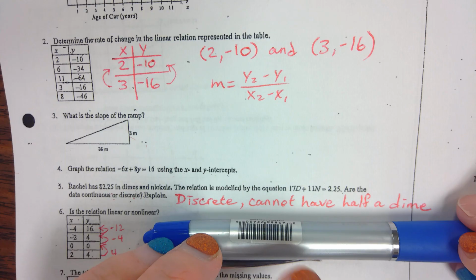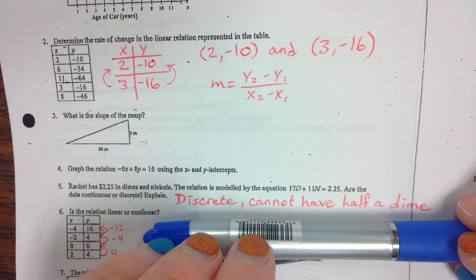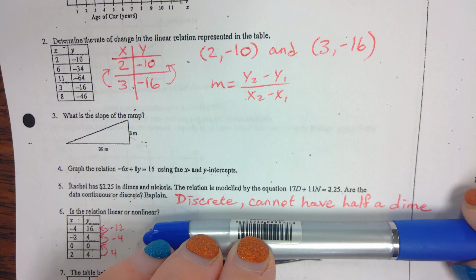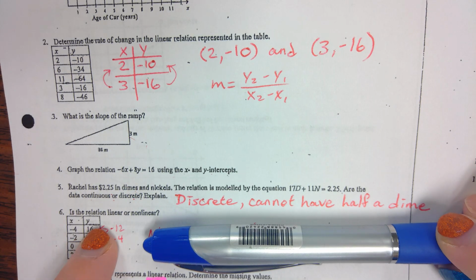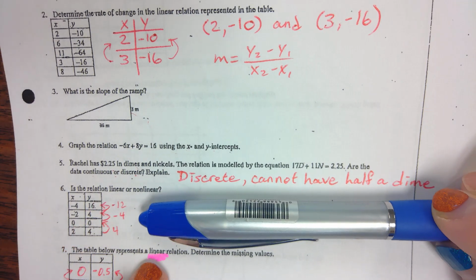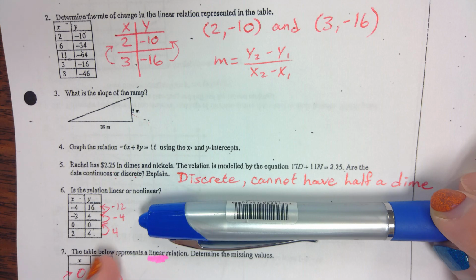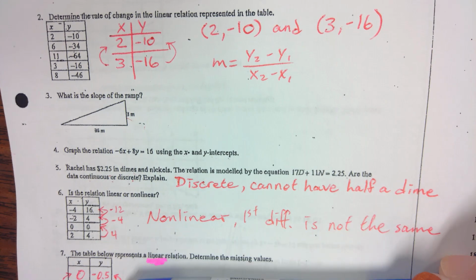If I were to graph a discrete graph, what will it look like in the graph? Discrete graph is a dotted, right? Good. Okay. Number 6 right here: is the relation linear or non-linear? So remember, we just did the example on that piece of paper. If it's linear, the first difference in the y should all be the same number. So here, 4 minus 0 is 4. 0 minus 4 is negative 4. So that's not the same. So it's non-linear.